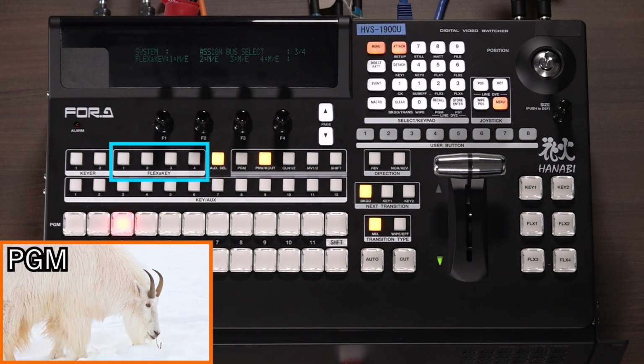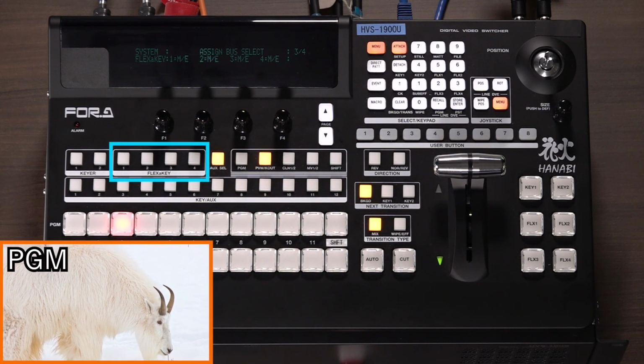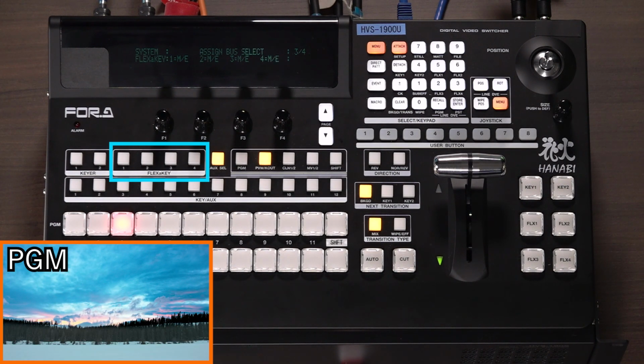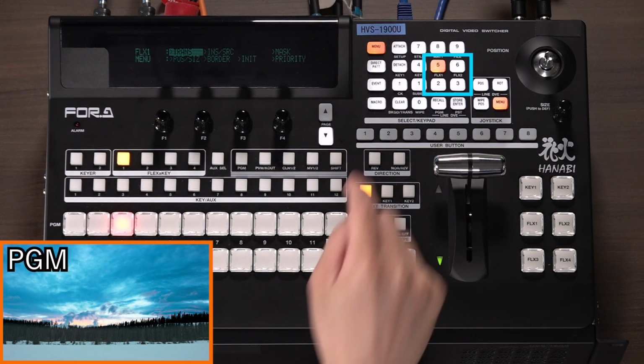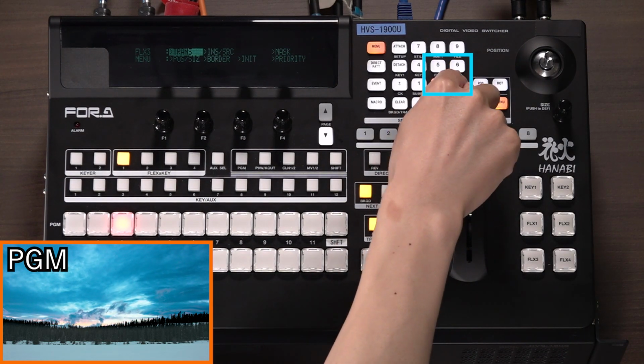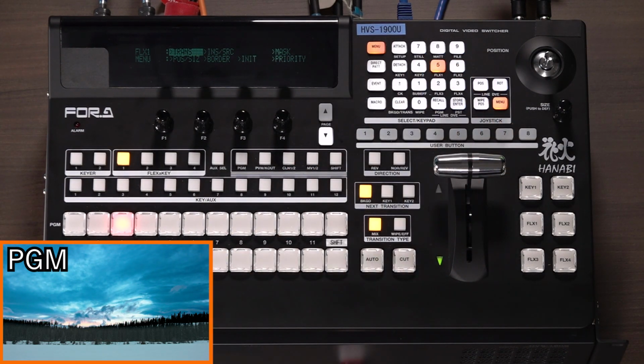There is a FLEXaKEY assignment button at the top of the OU. Double-tap the FLEXaKEY assignment button or press the menu or any FLEXaKEY button on the keypad to display the FLEXaKEY assignment menu.